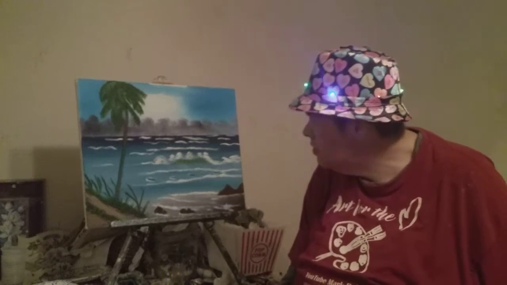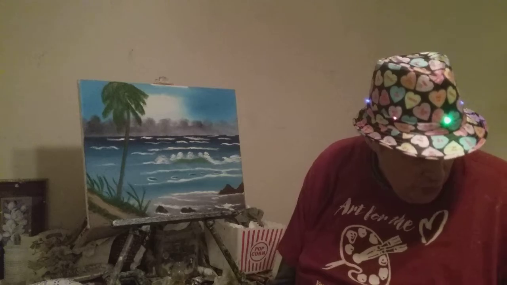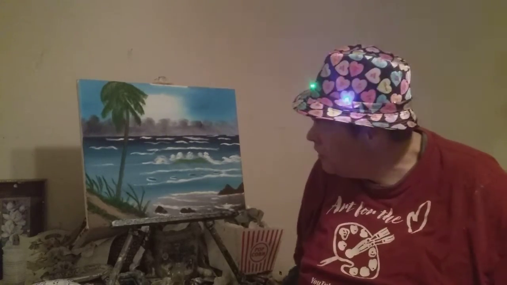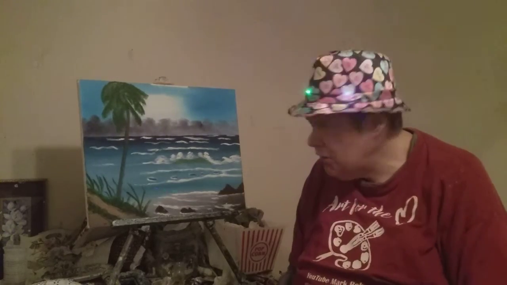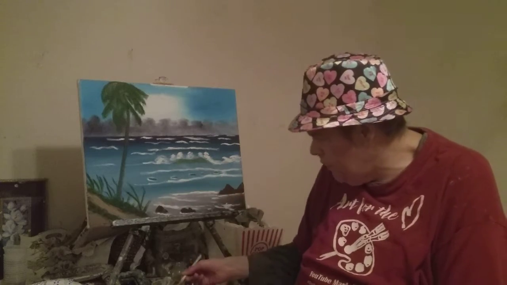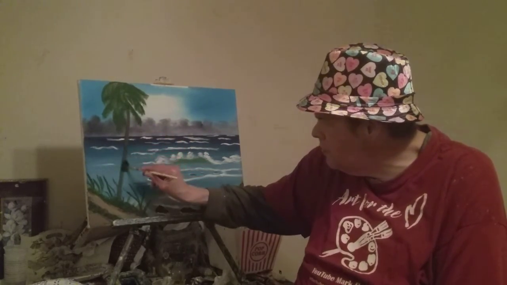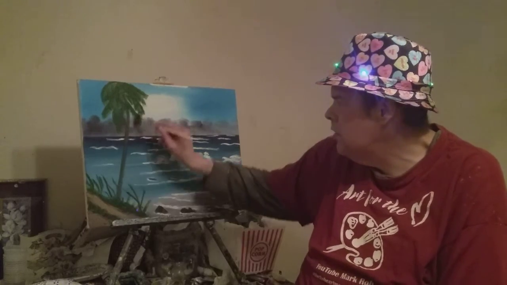Let's see, questions on how to make palm trees. That's number 5. Good question. The question is about how to make a palm tree. Okay, this is the palm tree. Now listen, I'm going to use this brush. And what you do is you can get some Van Dyke brown or ivory black if you have it, and do your tree like this.